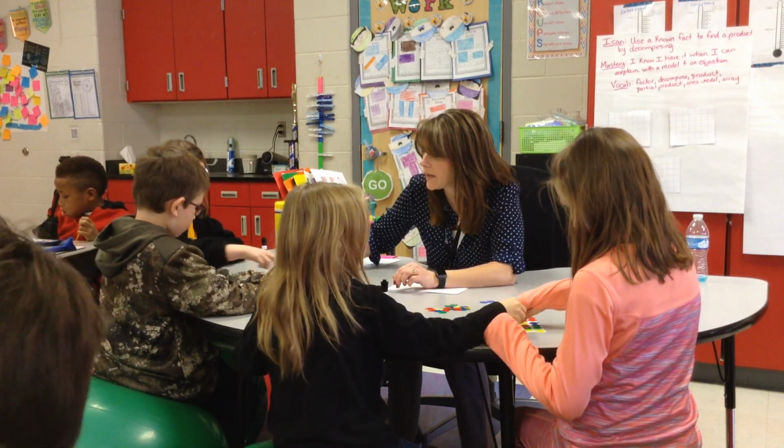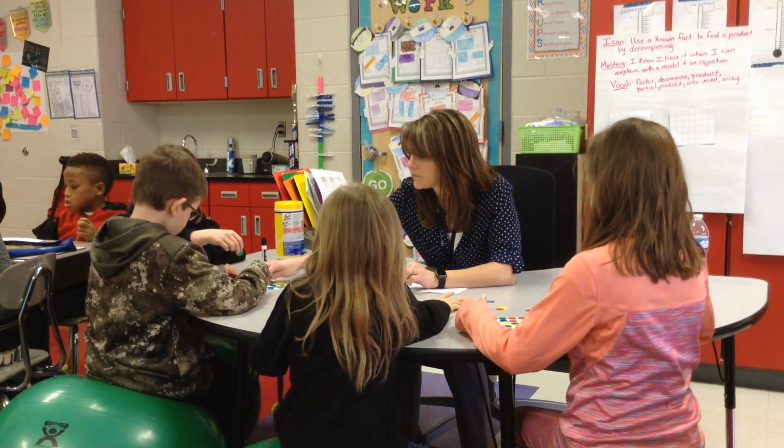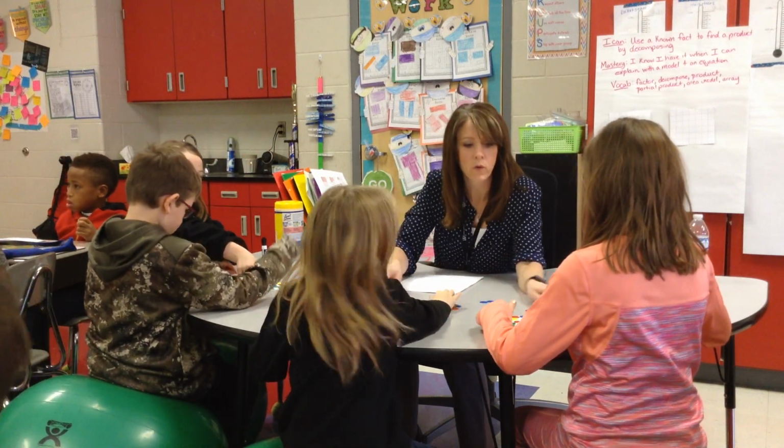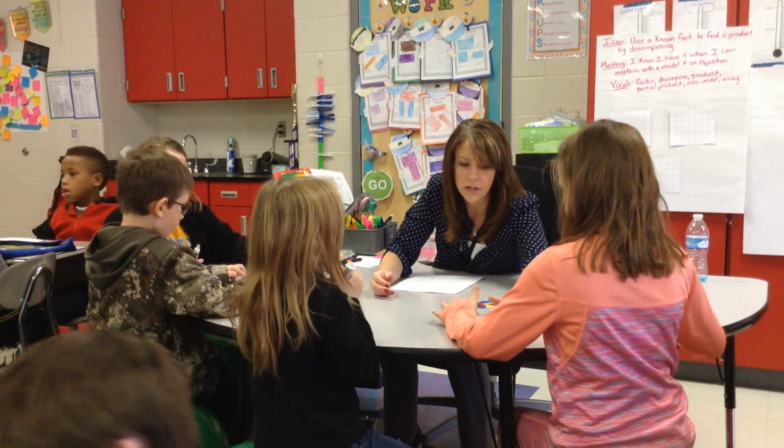All right, so looking at this array and area model that you all just made, can you write an equation with your markers that represents this array and area model? What equation would represent that?